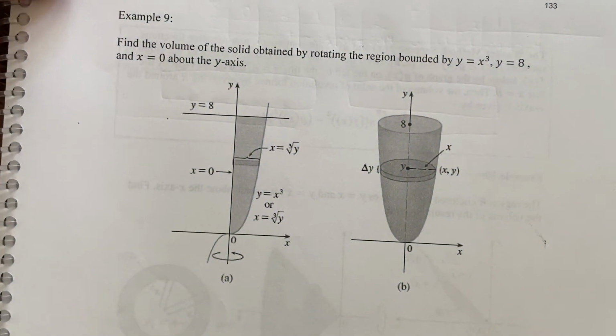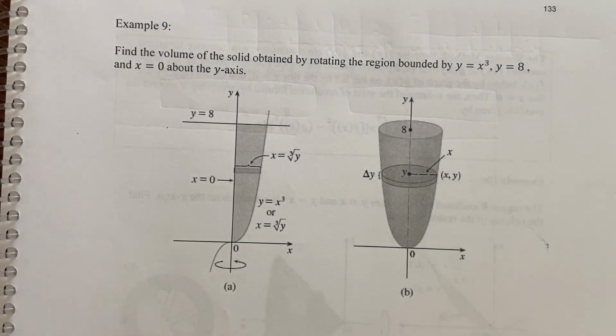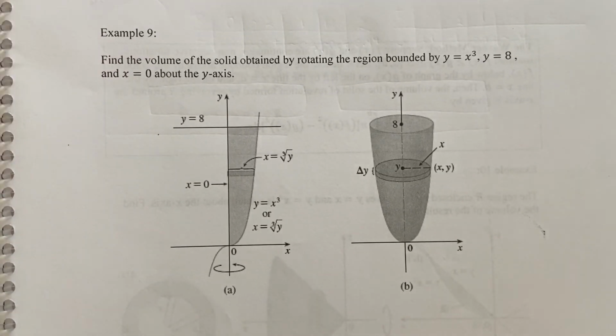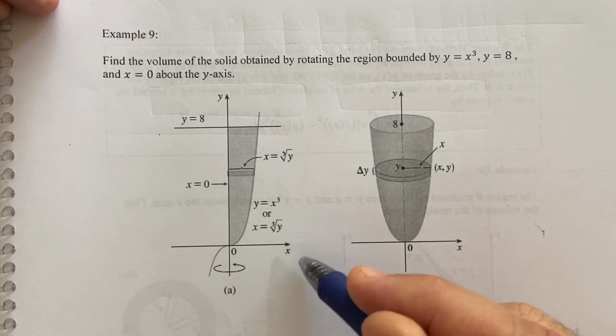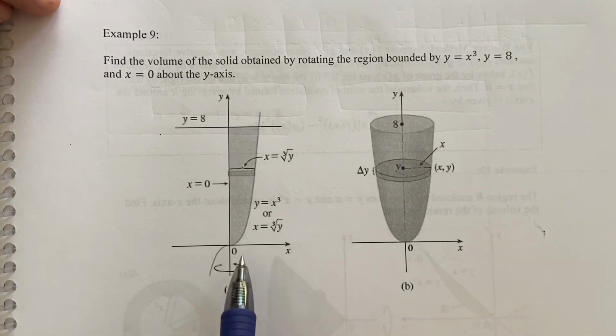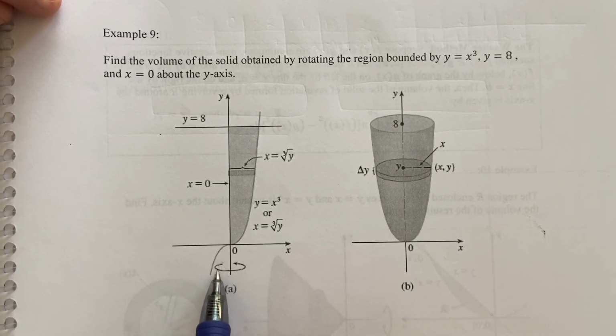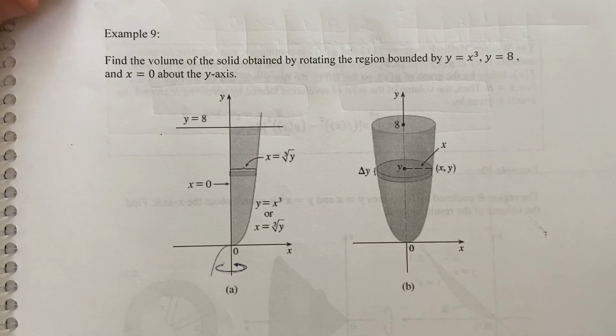Let's try a slightly different one. I'll do a couple of these, though I'm not going to do every one. You can check the key for sure. So let's see what this one says. It says find the volume of the solid obtained by rotating this region, y equals x cubed, y equals 8, and x equals 0, about the y-axis. So instead of rotating around the x-axis like the previous one, we're rotating around the y-axis. That's what this arrow represents.